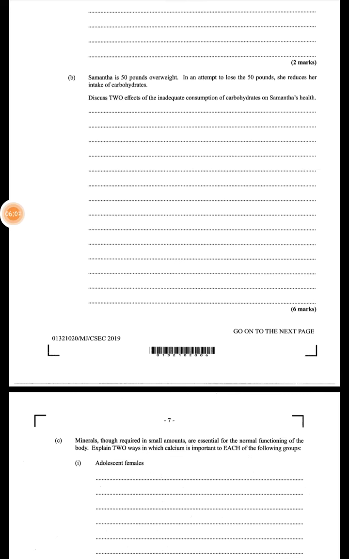Samantha is 50 pounds overweight. In an attempt to lose the 50 pounds, she reduces her intake of carbohydrates. Discuss 2 effects of inadequate consumption of carbohydrates on Samantha's health.